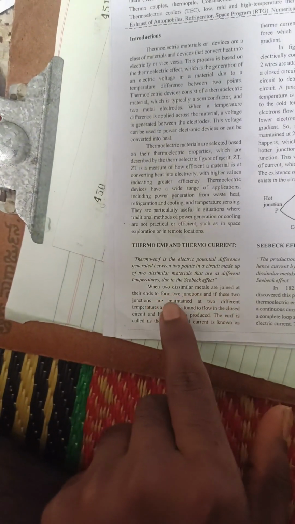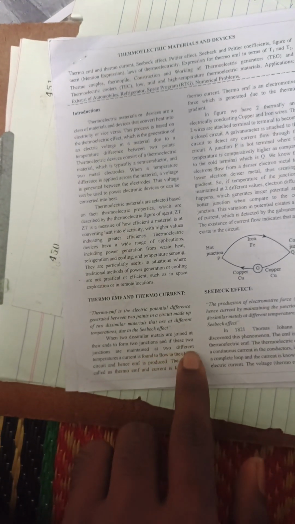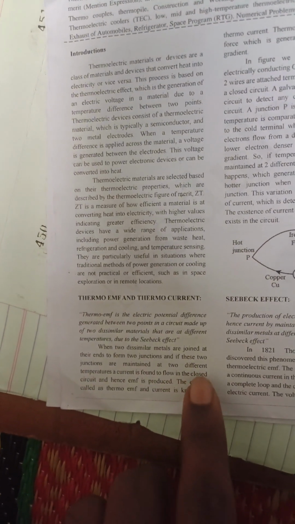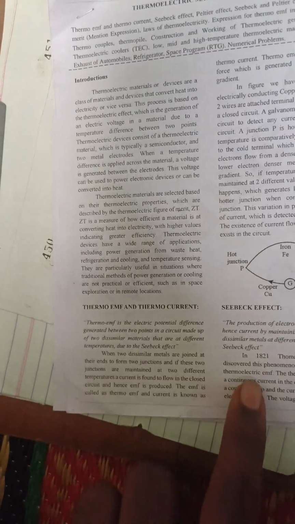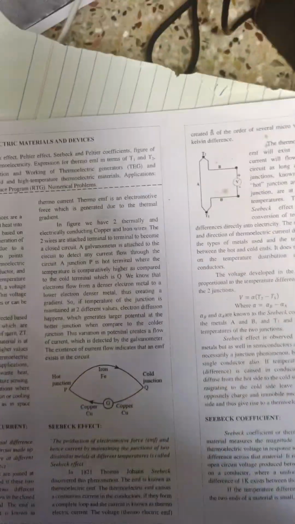Two dissimilar metals are joined at the ends to form two junctions. If these two junctions are maintained at different temperatures, a current is found to flow in the closed circuit, giving the thermo EMF. I hope you can understand.